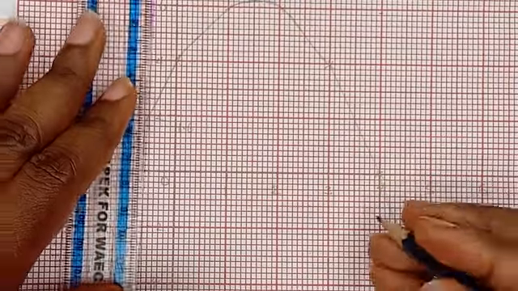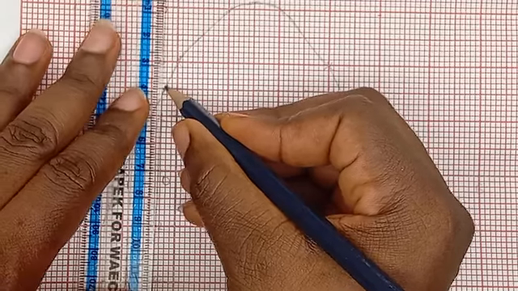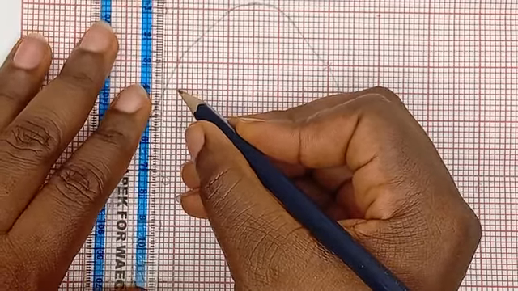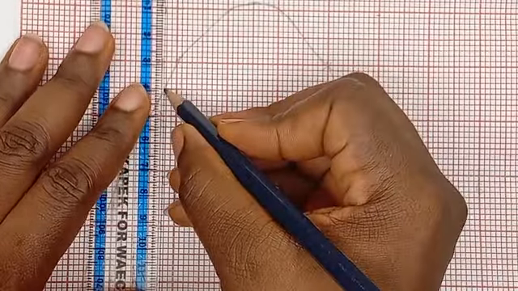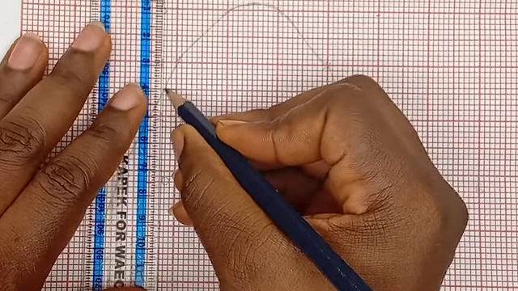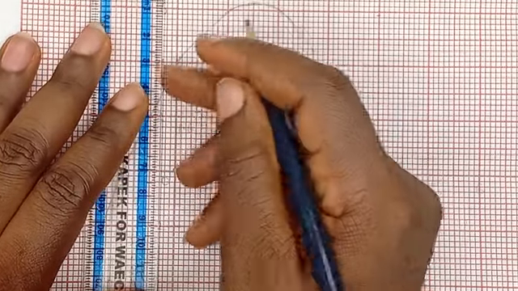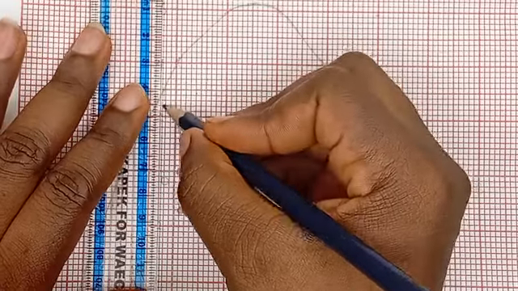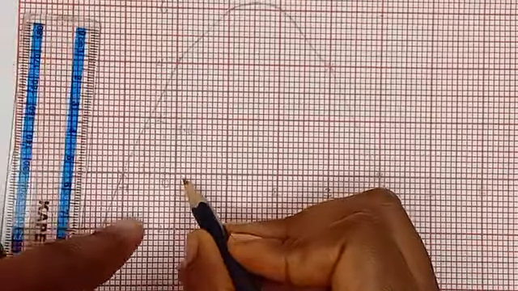Then at each point where that line touches the curve, we trace downward using a straight line to find the value on the x-axis.